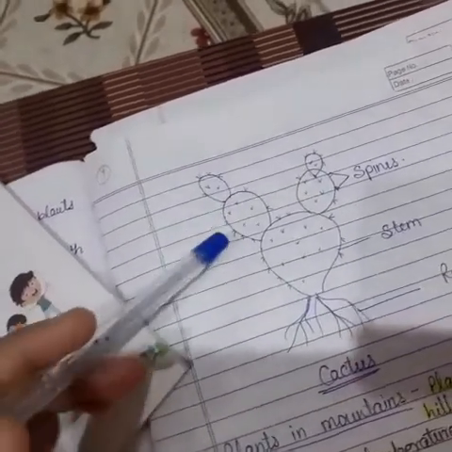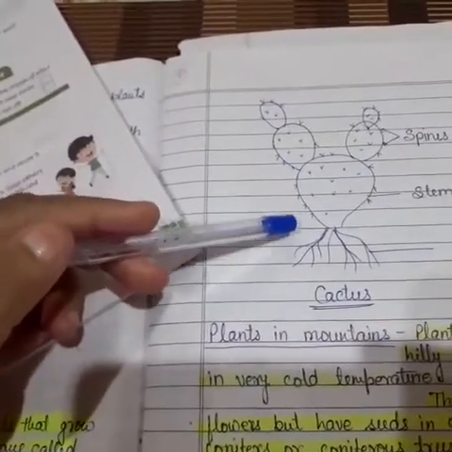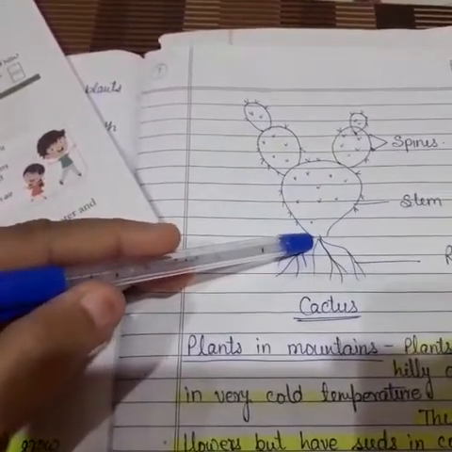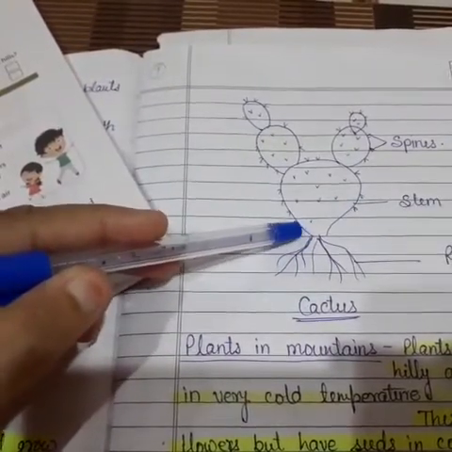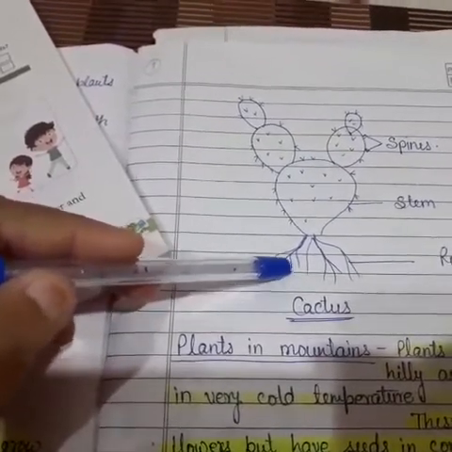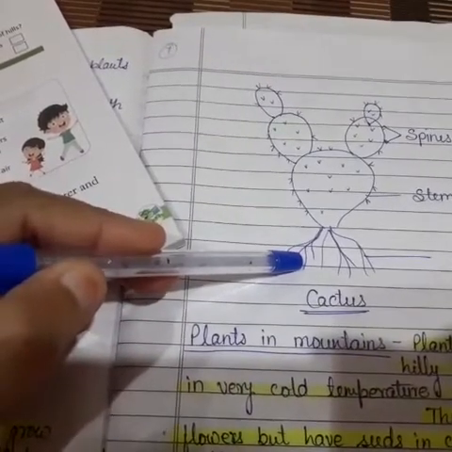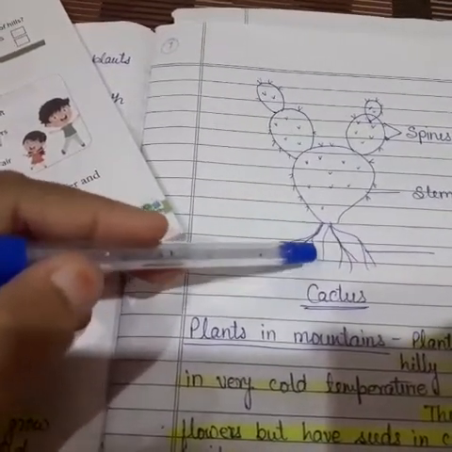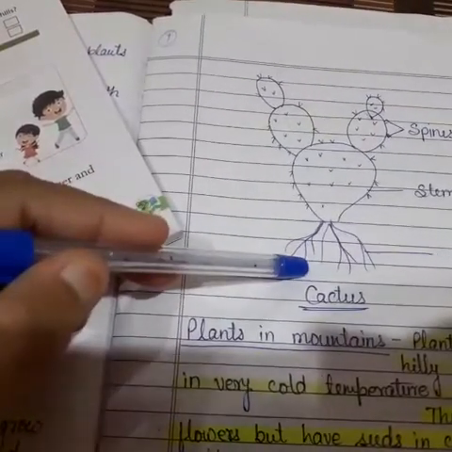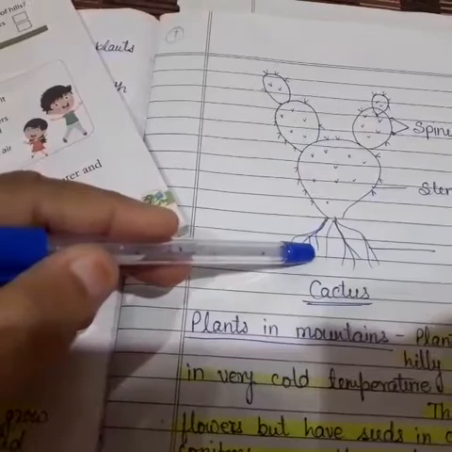Here are some adaptations in desert plants. First, the plants store water in their stems and leaves. The long root system in desert plants goes deep into the ground to absorb water, and most plants are leafless. In the desert area, most plants are leafless.